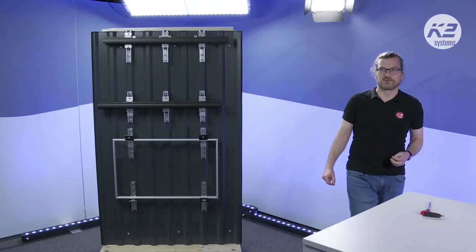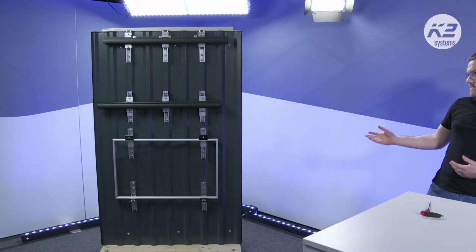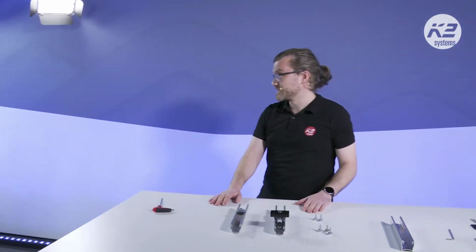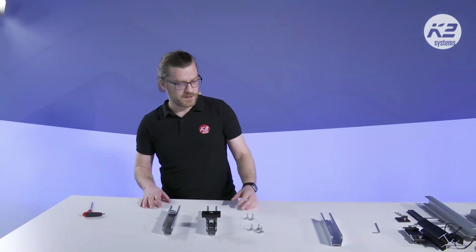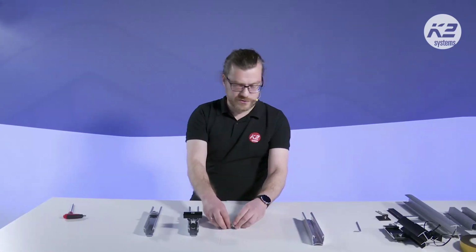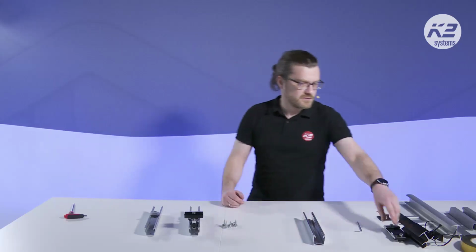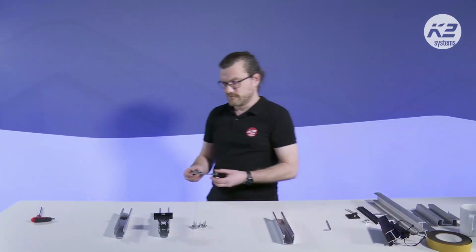It's for sure the cheapest system, but as you can see, it's not so nice looking as our insertion rail system. So the insertion rail system on multi-rails will be installed in the following way.